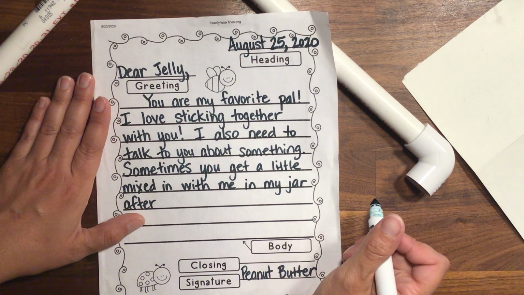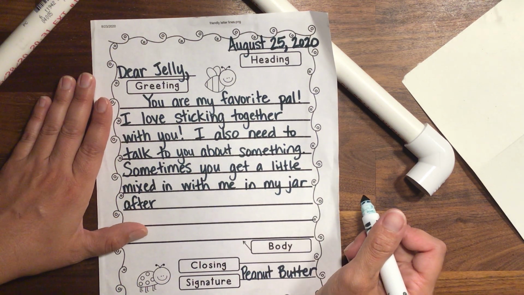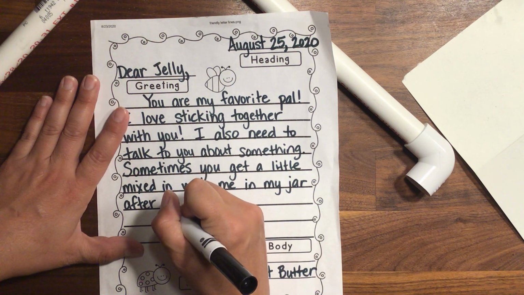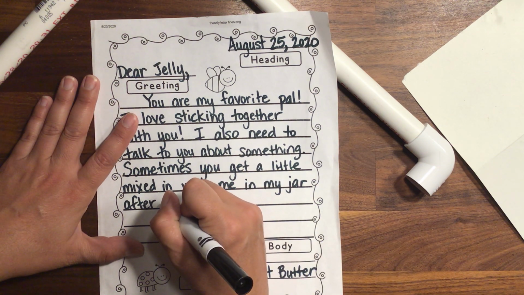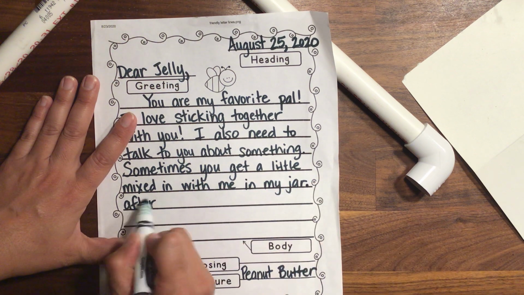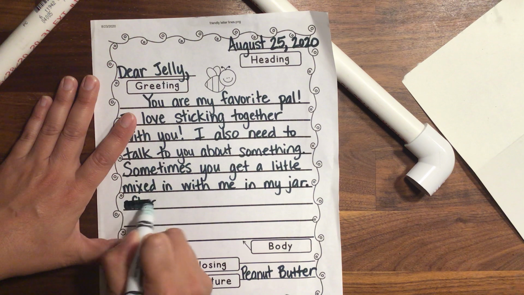I was trying to think about like after being on the knife, right? Sometimes you get a little mixed in with me in my jar after... I think I'll just leave it at that. I guess I'll just cross that off.